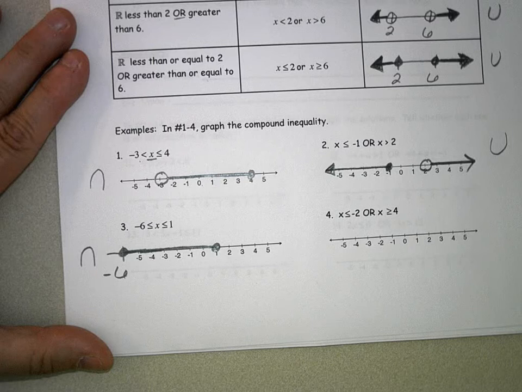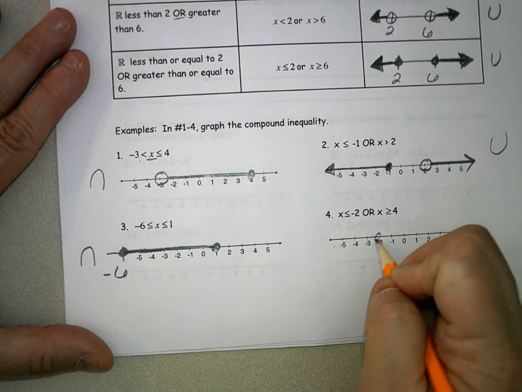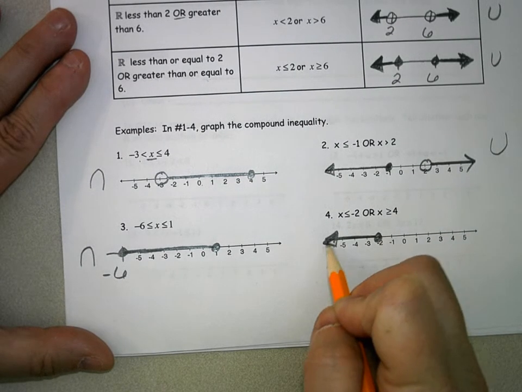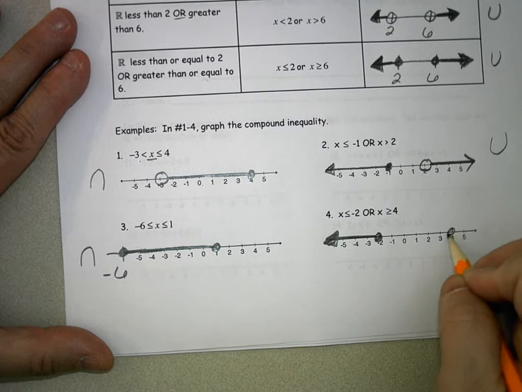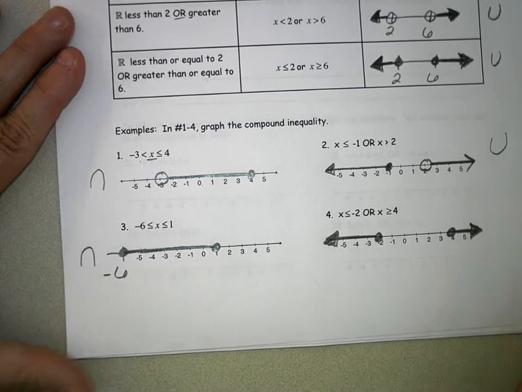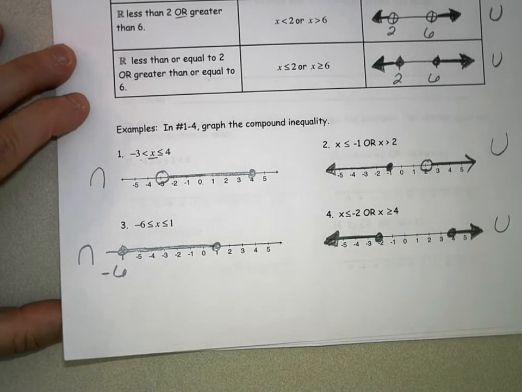That is also an intersection. Number 4, x is less than or equal to -2. So over here, x is greater than or equal to 4 over here, and this is called a union.